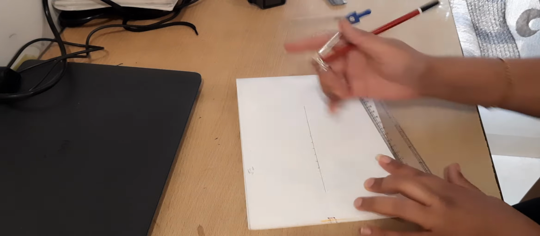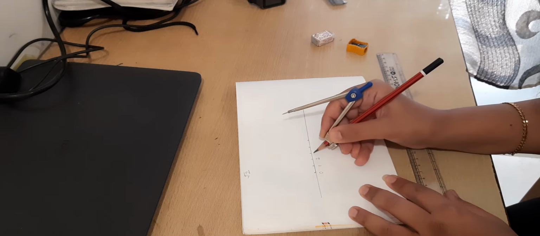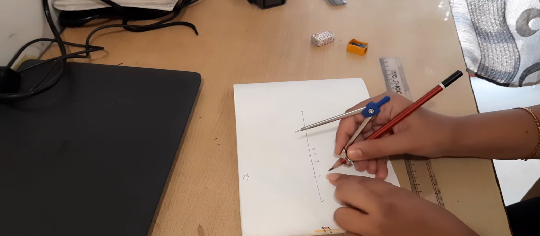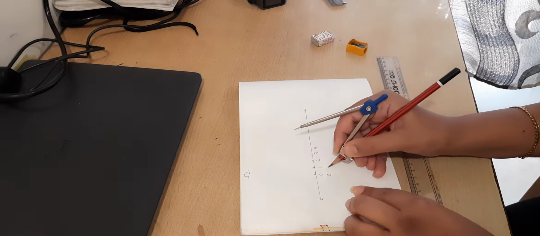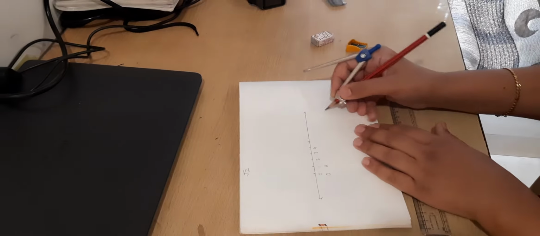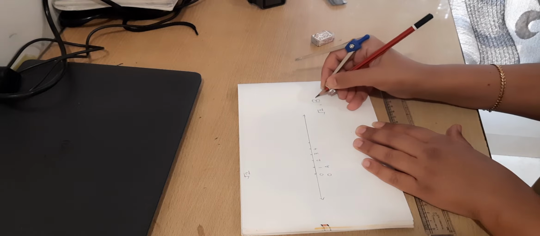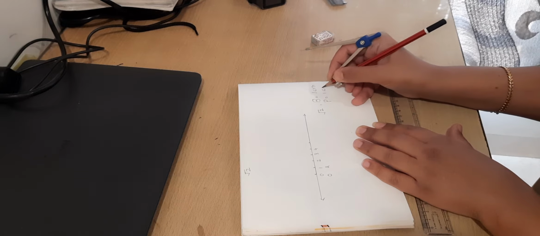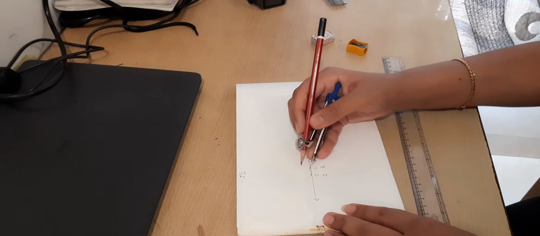This point is 0, this point is 1, this point is 2, this is 3, this is 4, that's it. Give the point 0 the name O and 1 the name A, because when I am doing root 2 representation I need to take base as 1 centimeter and perpendicular as 1 centimeter. After that on A make a 90-degree angle.